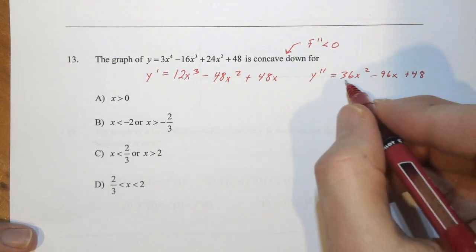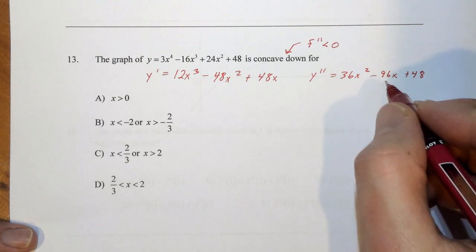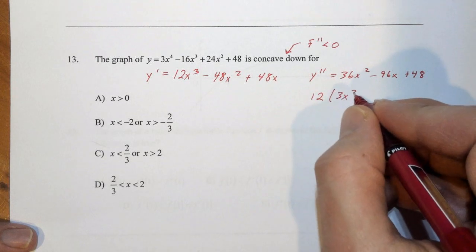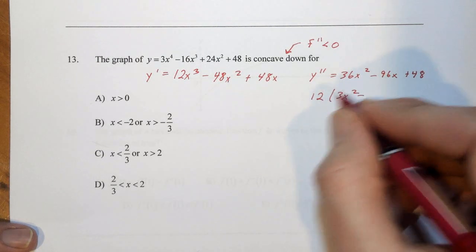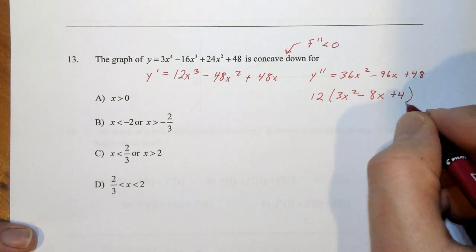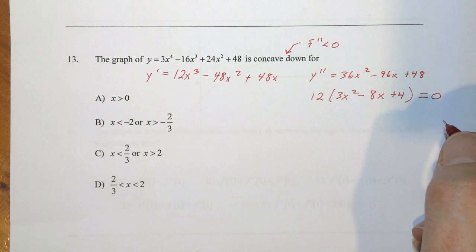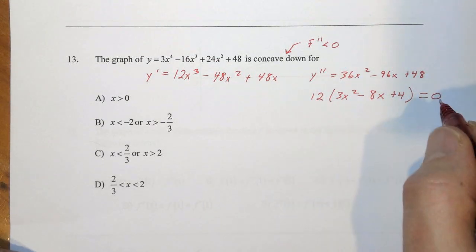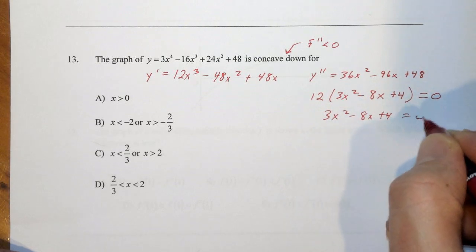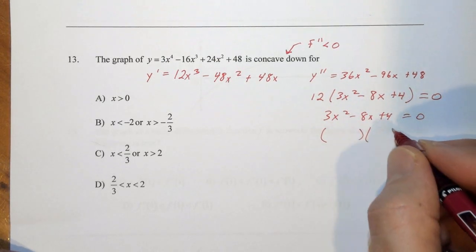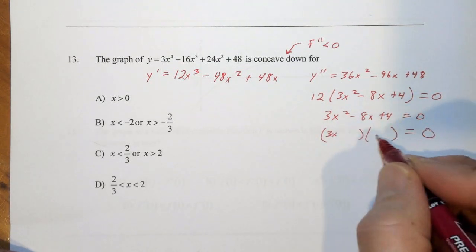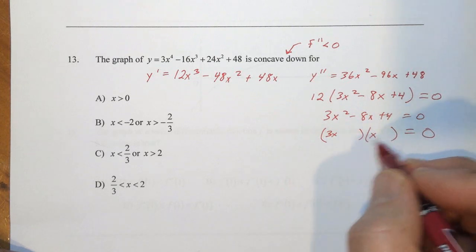Let's see. I can see right away that all three of these numbers are divisible by 12, so we can factor a 12 out. 12 goes into 96 8 times. We are deep in the heart of algebra land right now. 12 is never equal to 0, but 3x squared minus 8x plus 4 can be equal to 0. We're going to have to factor that into the product of two binomials. I see 3x squared right here, so I know I have to have a 3x and an x. Now I just have to figure out the last part.